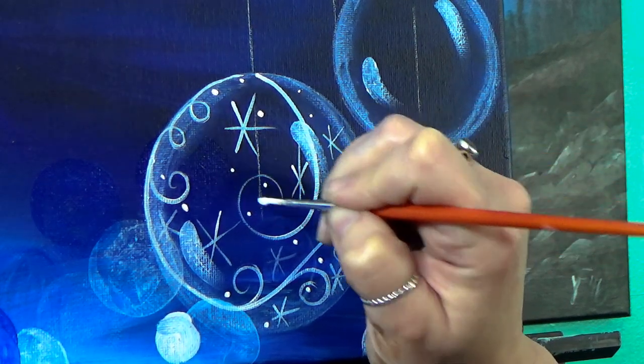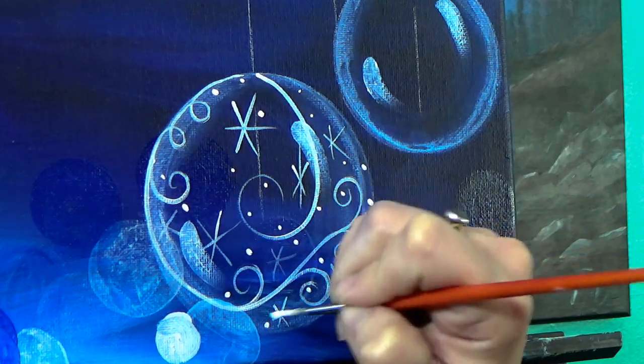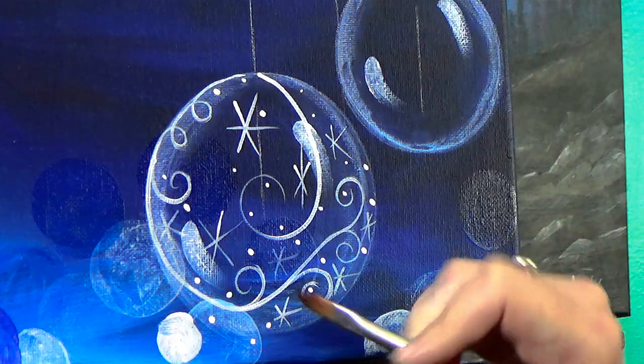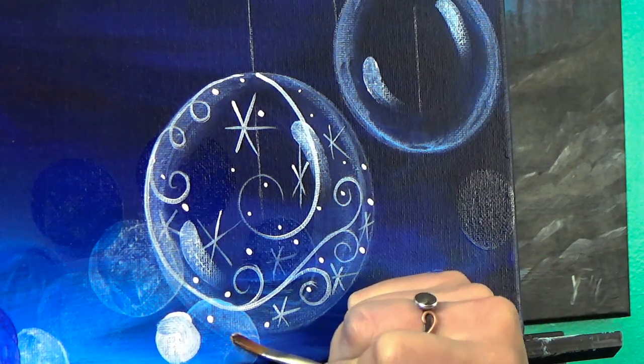You can add these in a design if you like. Just make sure you keep them inside of the globe and not outside of it.